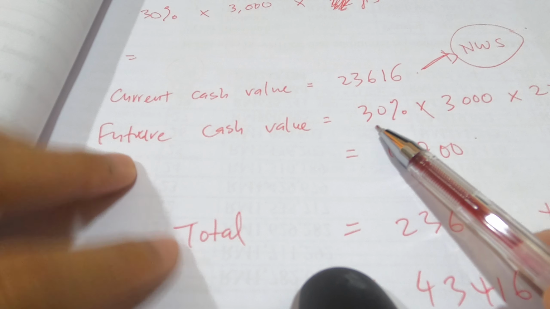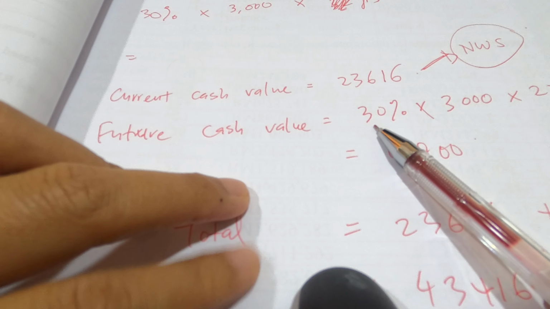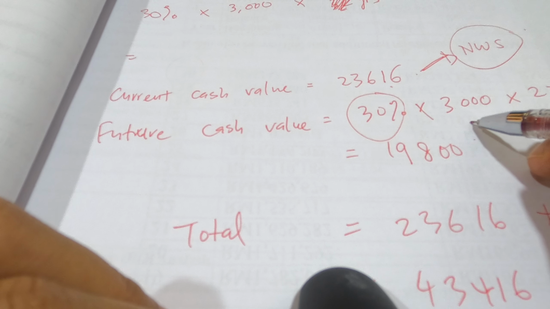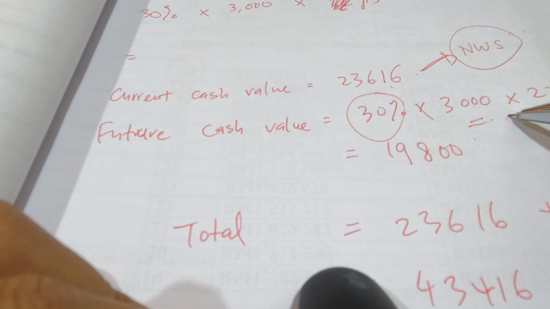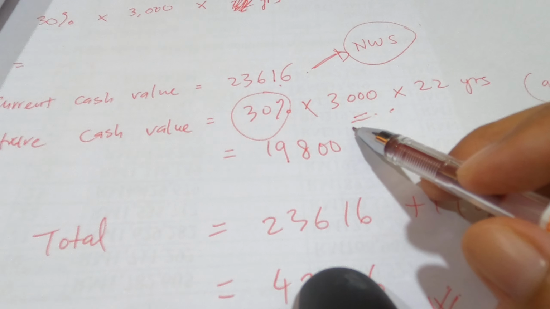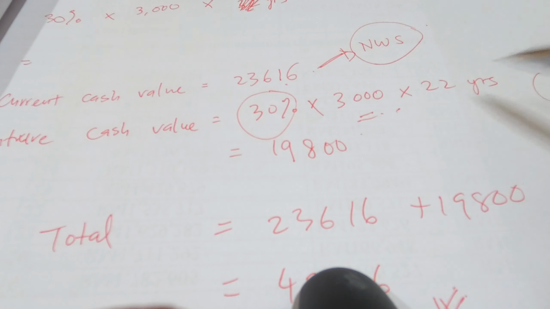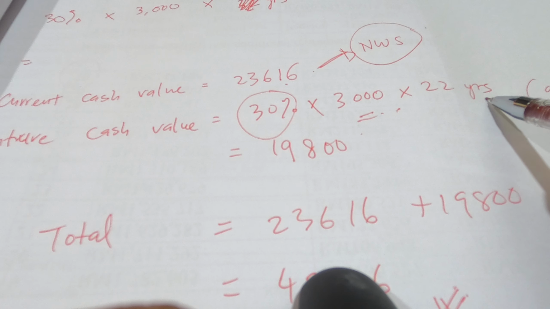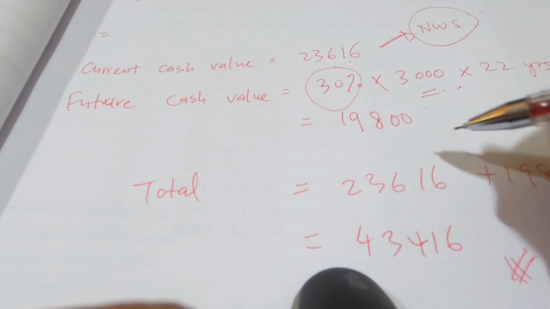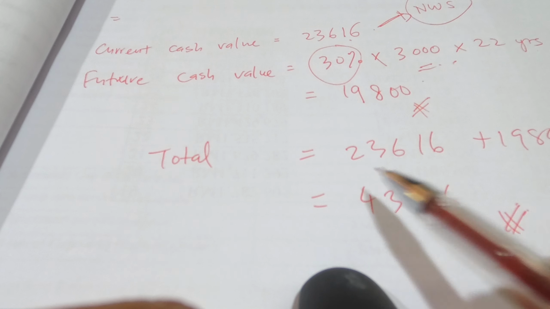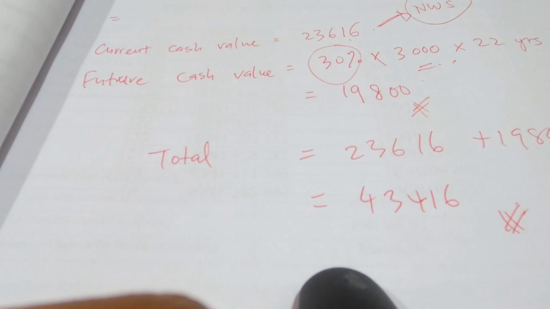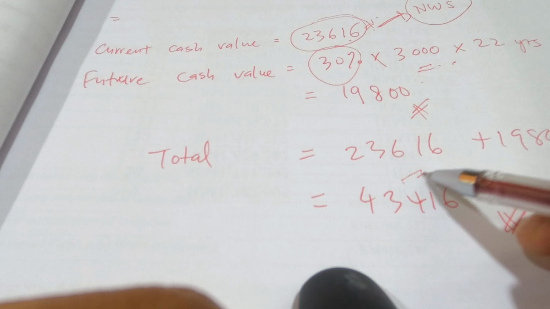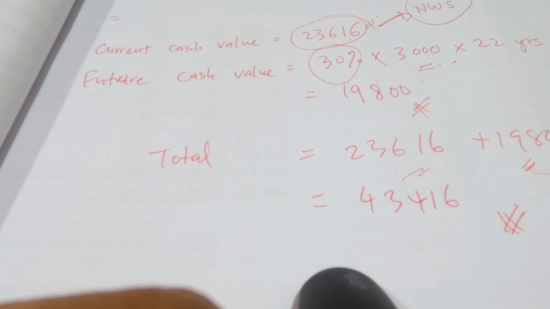Therefore, let's say we provide this calculation with 30%, which is normal. So 30% times the premium. In my example it is 3,000. In your case, you look back at your premium per year. Over 22 years, because we're talking about the next 22 years, we can get this figure. The total cash value for the insurance is the current cash value plus the cash value for the next 22 years.